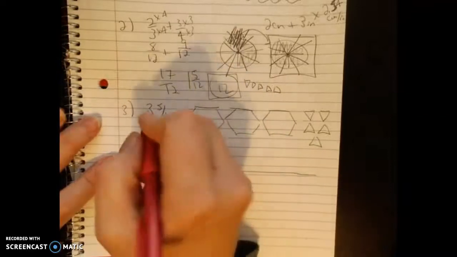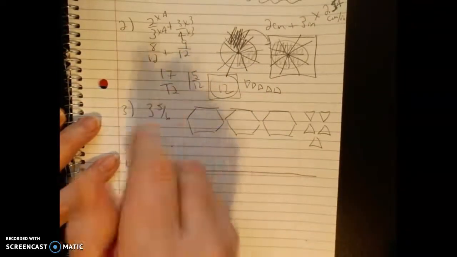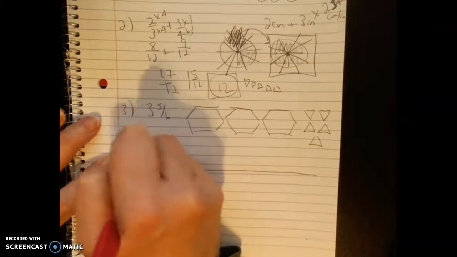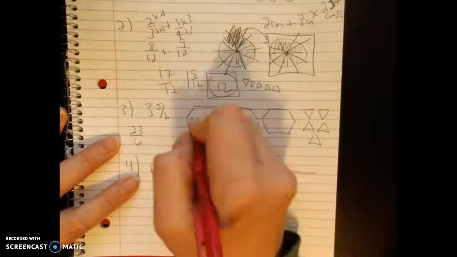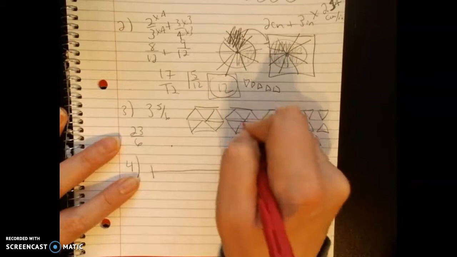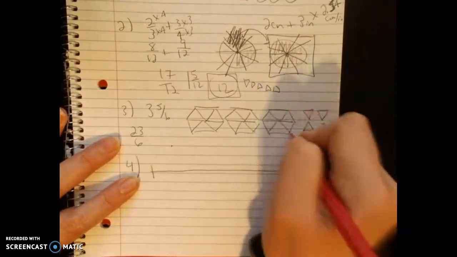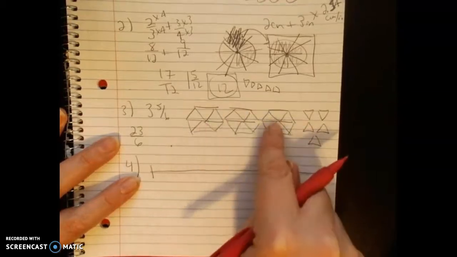All right, so the algorithm is to take 3 times 6, which is 18, and then add that. So that's what, 23/6. All right, so why does that make sense? Well, again, you have 3 wholes, and if you convert them into triangles, each whole has a value of 6. And remember when we learned multiplication, one definition was 3 groups of 6.